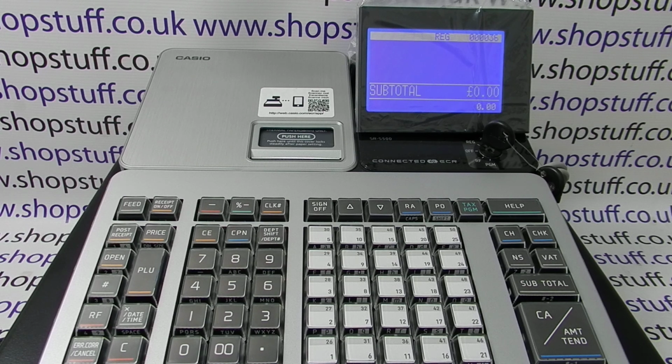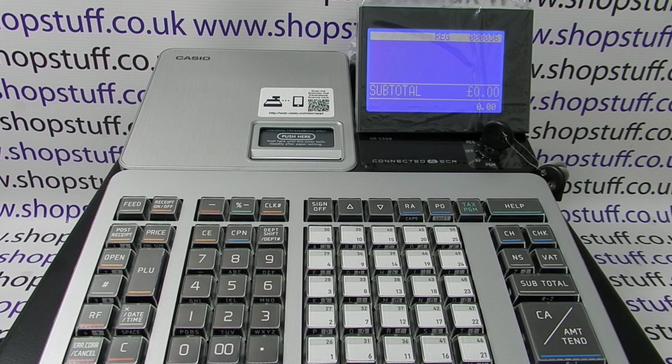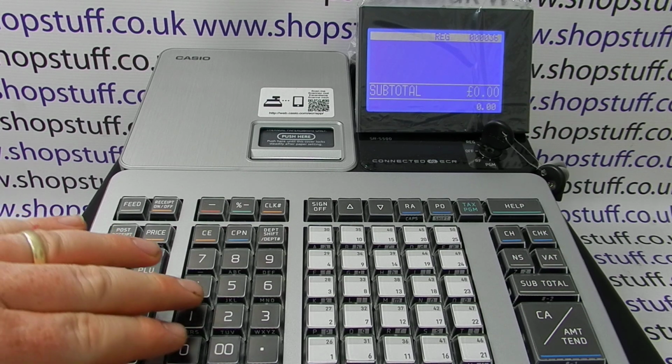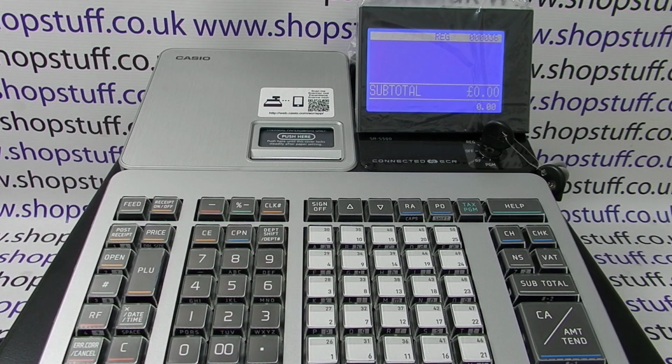So the first thing is your mode key needs to be in the REG mode for processing sales. Then on the machine you have a bank of number buttons here and a bank of department buttons here. The departments are categories of sale effectively, so you can have these programmed up with descriptors depending on what sort of business you're running. But whatever you call them or however you set them up, the operation is the same.